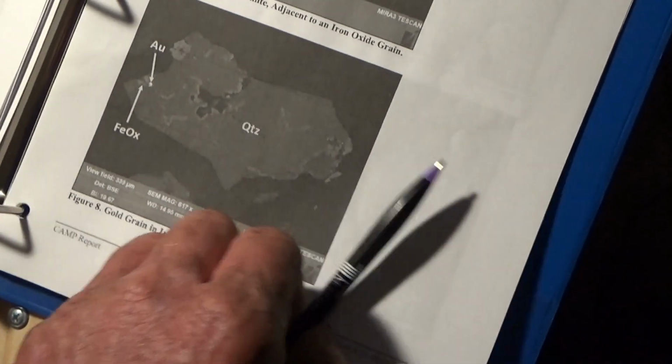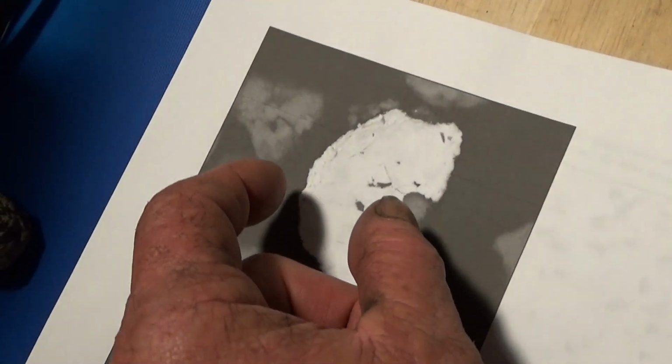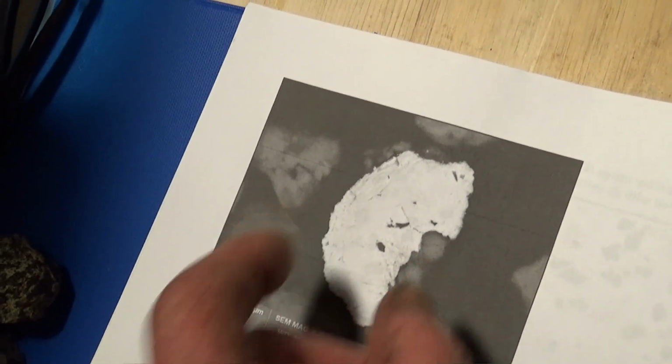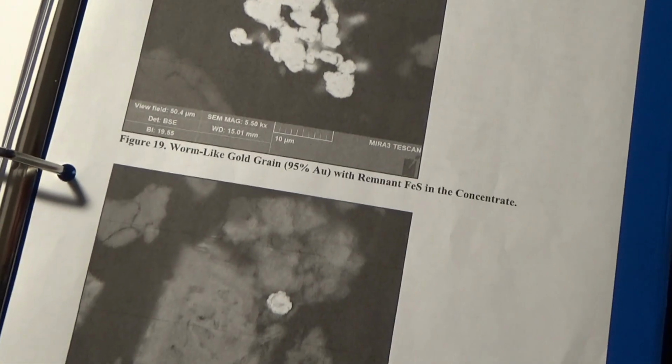Again, it's amazing the resolution that this gives. And to give you an idea, this is a single gold particle, and that's about 20 microns, and yet you can see pretty good surface detail in it. And here's various other gold particles.